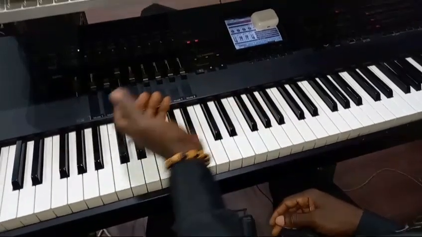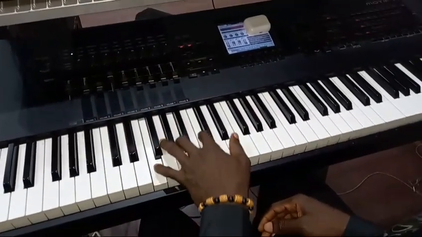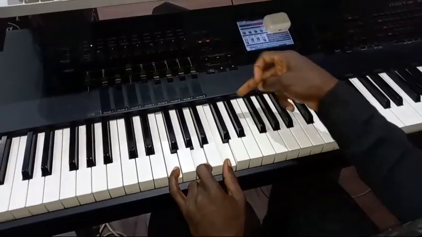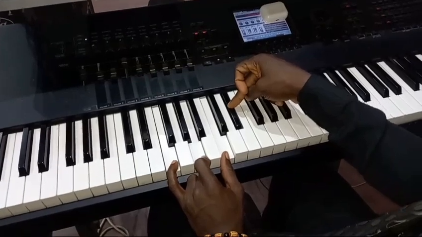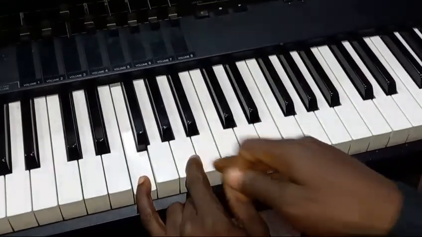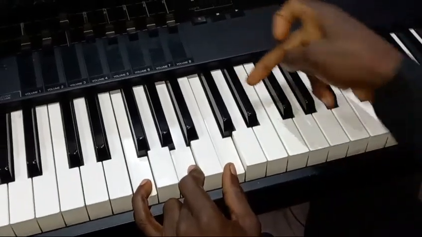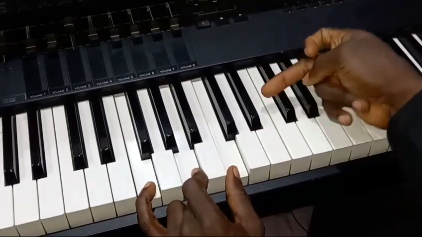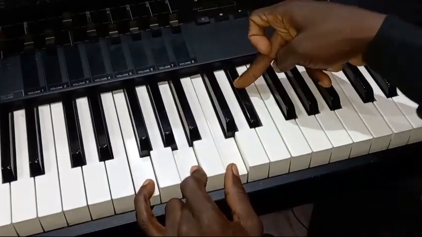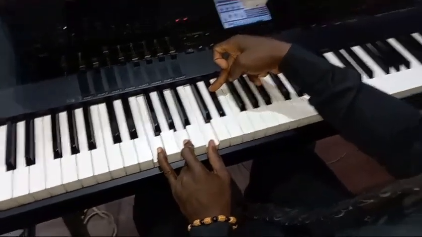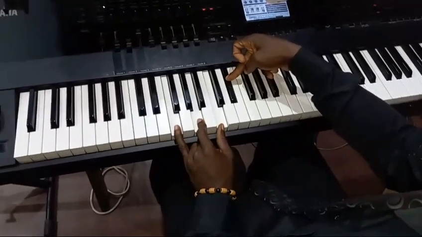The dominant chord on F, this is F dominant: the root, the third, the fifth, and flat 7. This is the major 7th chord: the root, the third, the 5th, and the 7th. Now for dominant, you take the 7th and step it down by a half step. So the root, the third, the 5th, and the flat 7th. So this is a dominant chord.